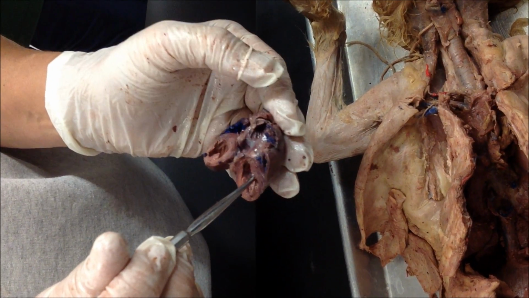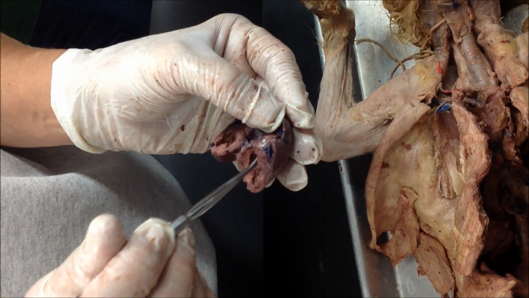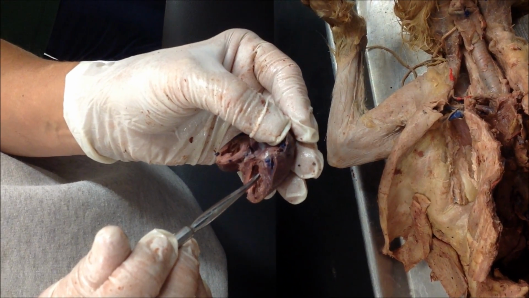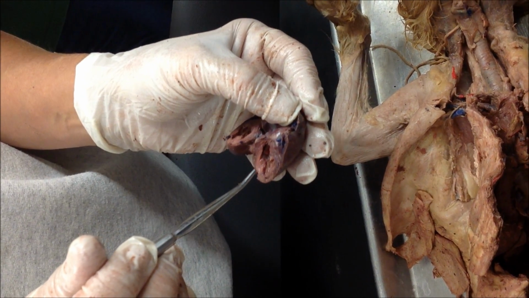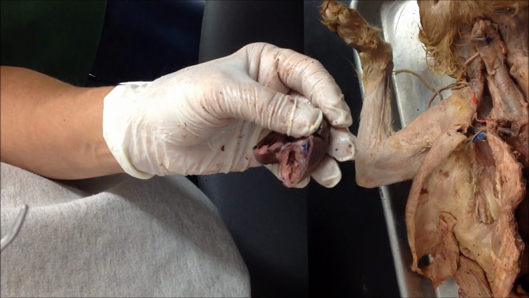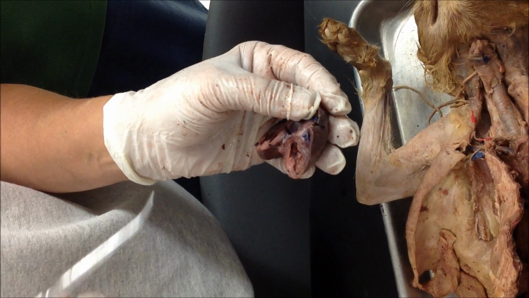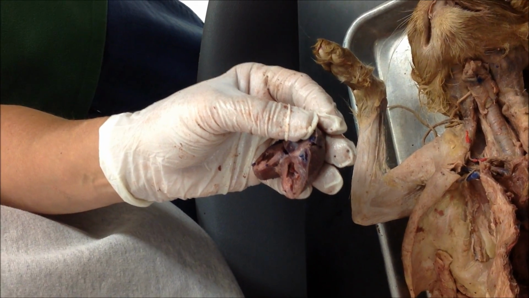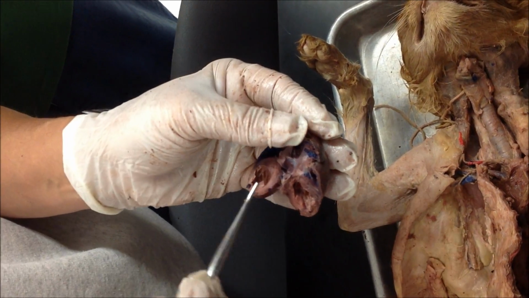And then this is going to be the left side of the heart, atrioventricular valve. So the left is the mitral valve, bicuspid. Remember, rats and lambs. The right atrioventricular is the tricuspid. Left atrioventricular is the mitral or the bicuspid.